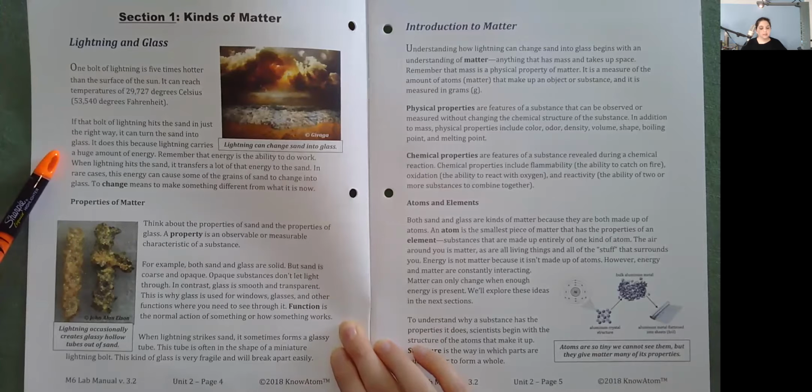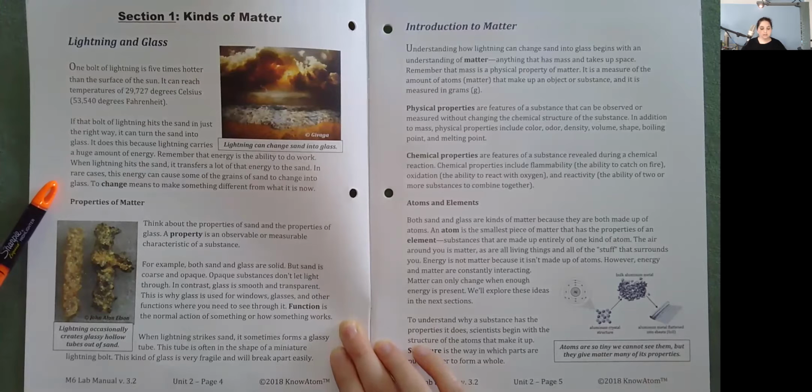Remember that energy is the ability to do work. When lightning hits the sand, it transfers a lot of that energy to the sand. In rare cases, this energy can cause some of the grains of sand to change into glass. To change means to make something different from what it is now.